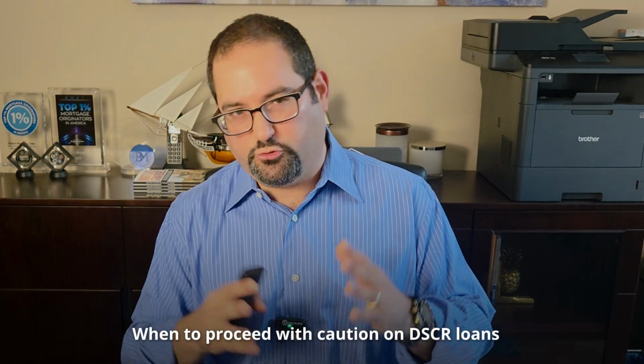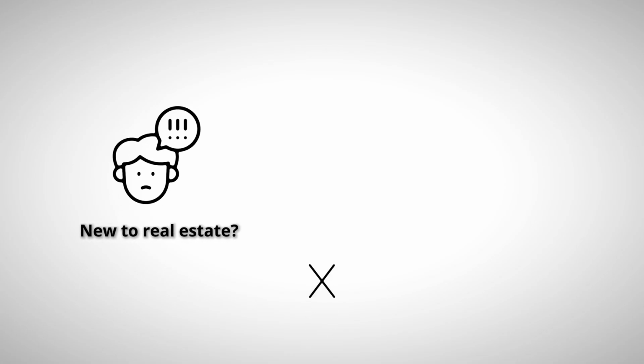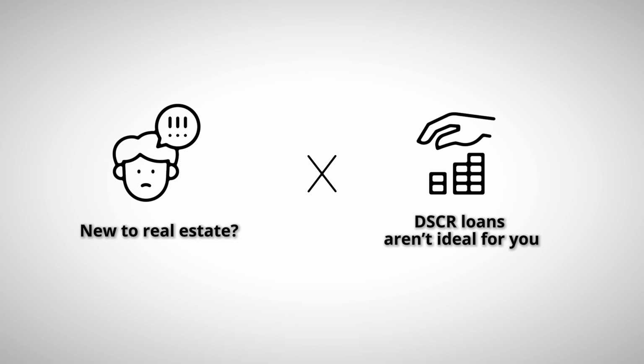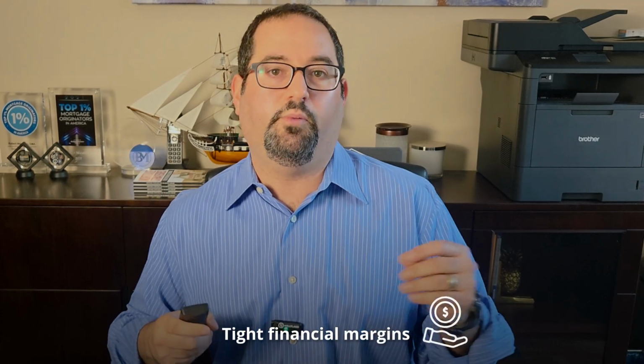Now let's talk about when to proceed with caution on DSCR loans, when to think twice. If you're a first-time investor, if you're brand new to real estate, DSCR loans may not be the best starting point for you. Banking on optimistic rent projections. If your numbers are relying on top dollar Airbnb rates or top occupancy rates, then you need to think twice and make sure you're being more conservative. Tight financial margins. If you can't weather a couple months of vacancy or an interest rate increase, it's maybe a financial risk to take on a DSCR loan.